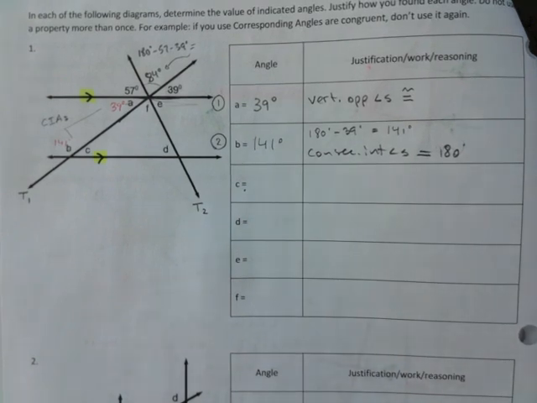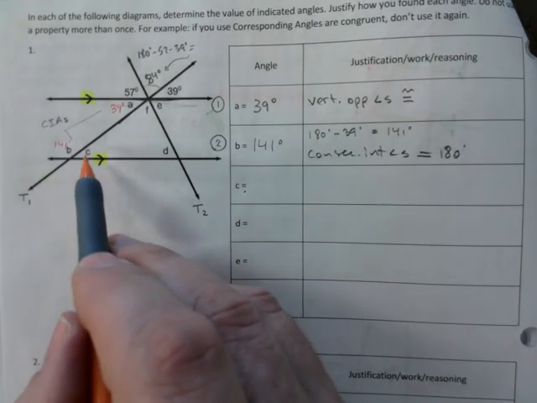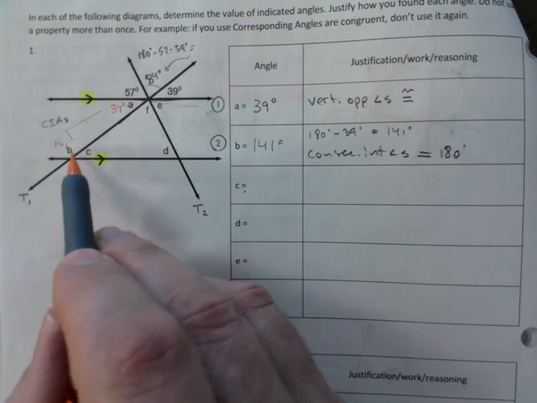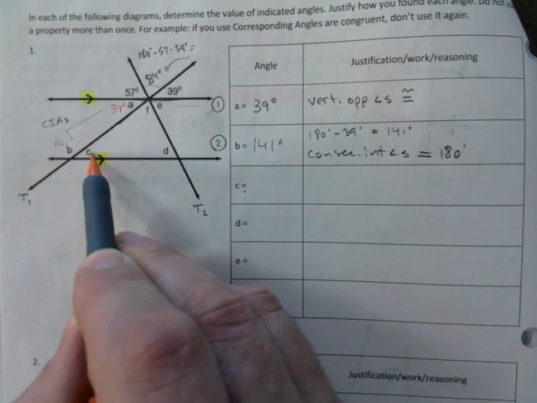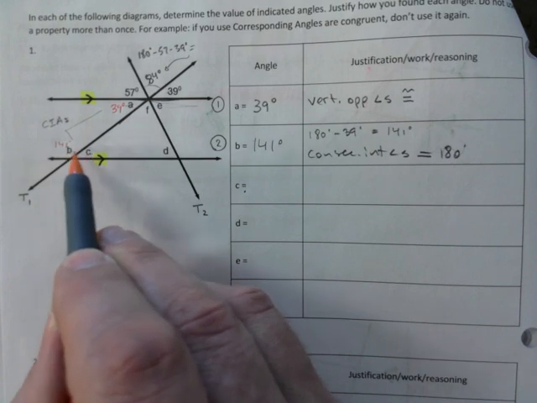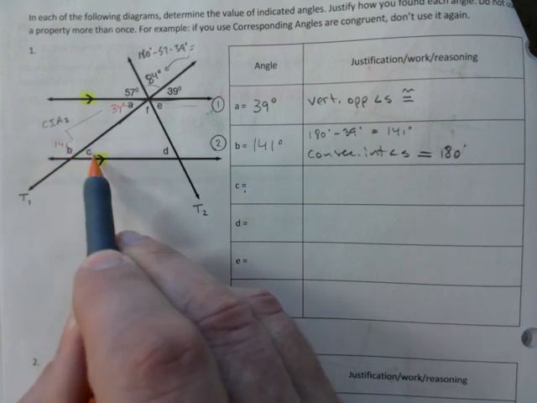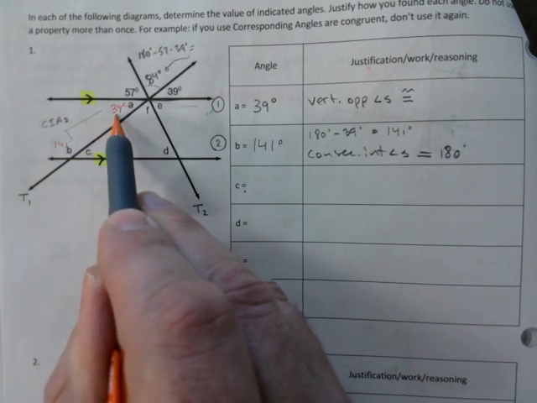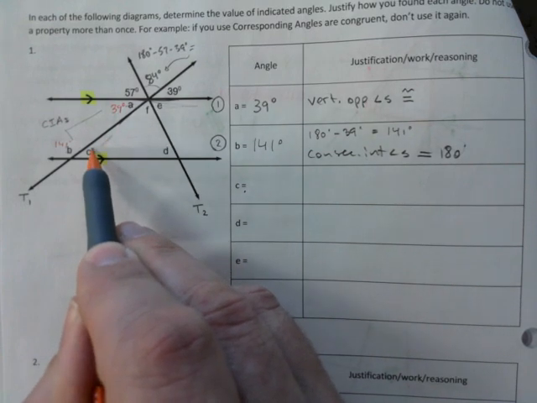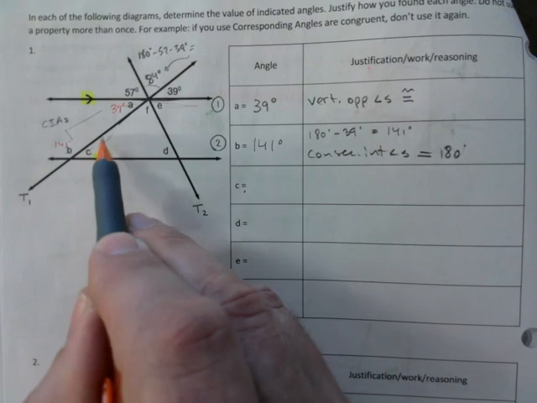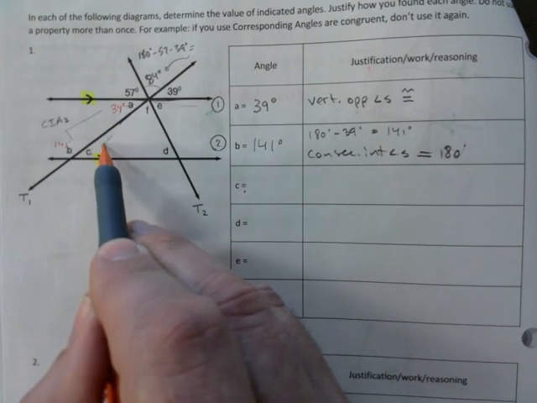Now we can find C, correct? C is right here. It's right next to it. What would you use there? I see two options, minimum. You can use straight angle, but you can also go back and say, hey, what are these two angles here? They're alternate interior. So you choose.